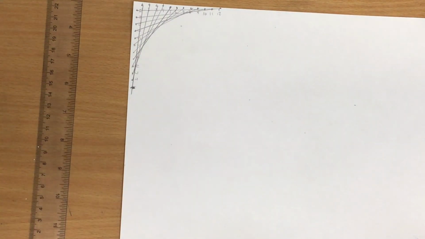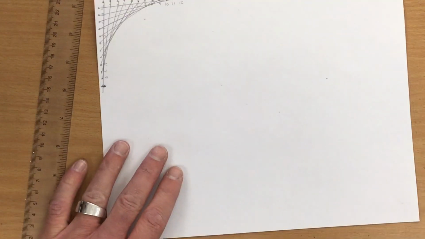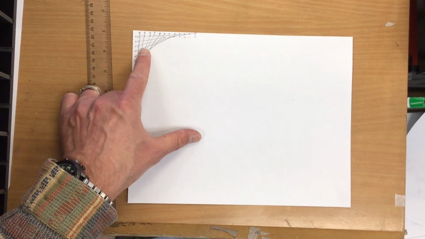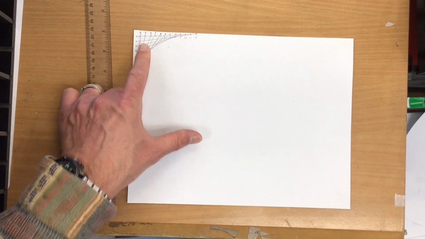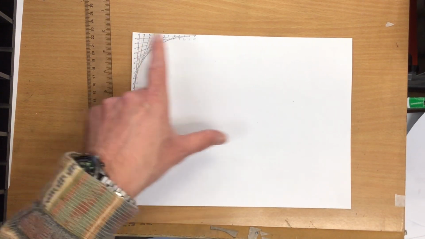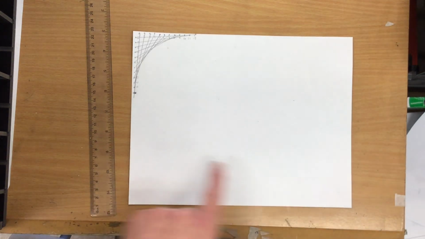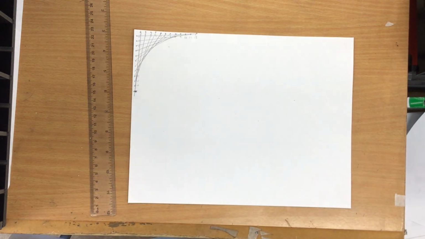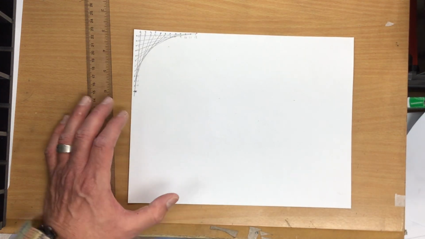If this was my design, then I would probably want to repeat it multiple times. I'm not going to do that in this situation, but let's say this was my project paper, I would say, okay, maybe I want to make that here, here, here, and here. It could be interesting because it's symmetrical. That's a basic way. Maybe you want to make it different.